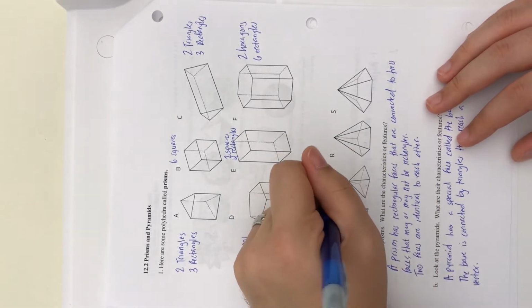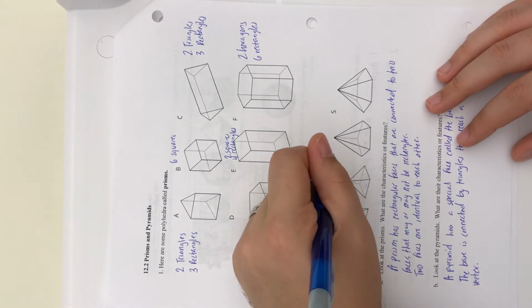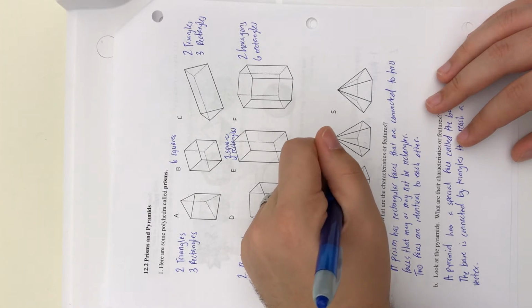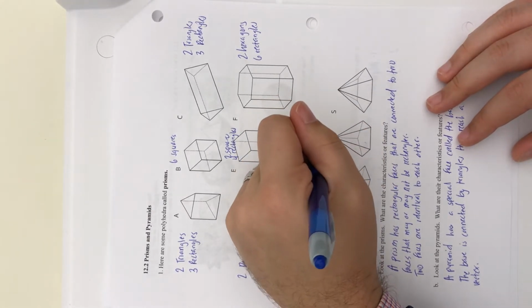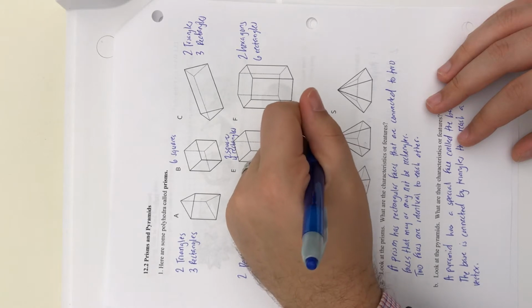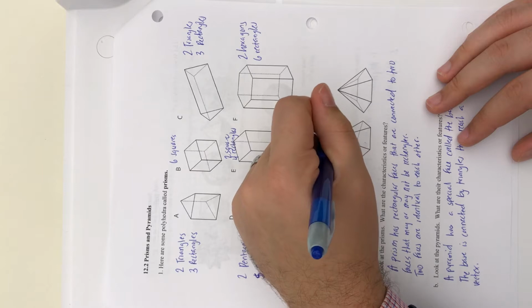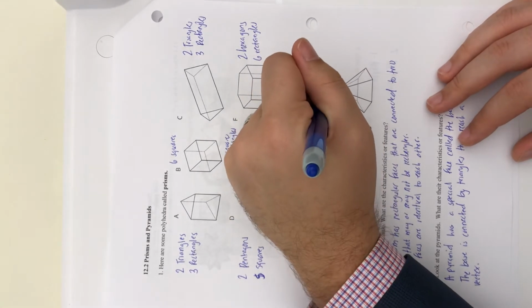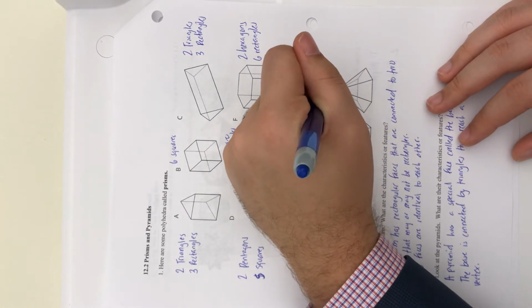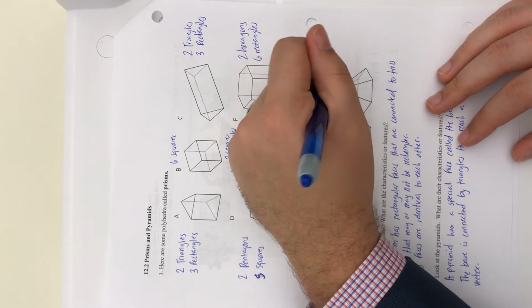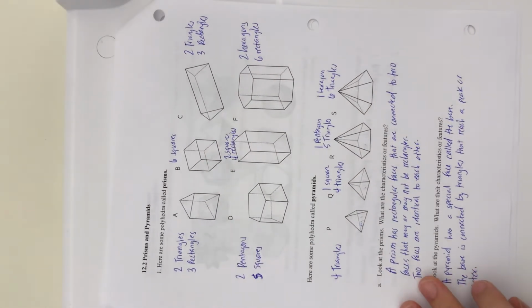For Q, we have 1 square and 4 triangles. For R, we have 1 pentagon and 5 triangles. And for S, we have 1 hexagon, 6 triangles. Okay.